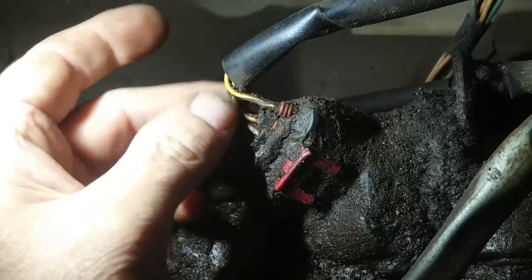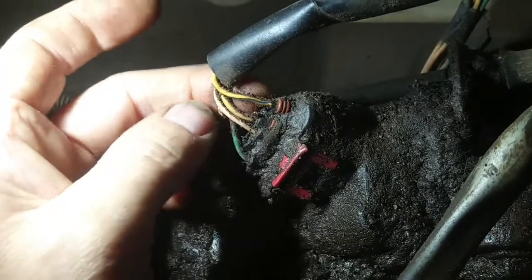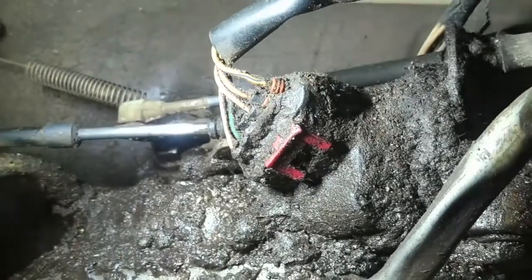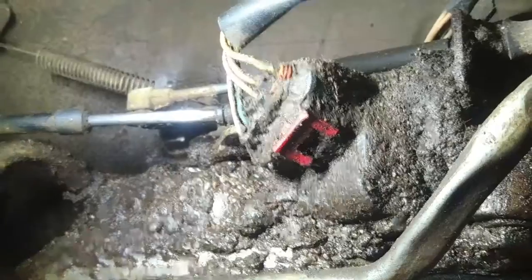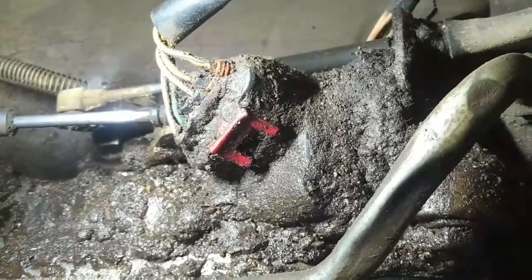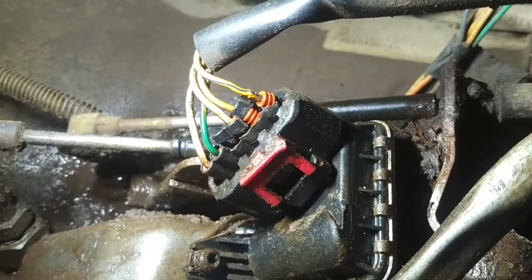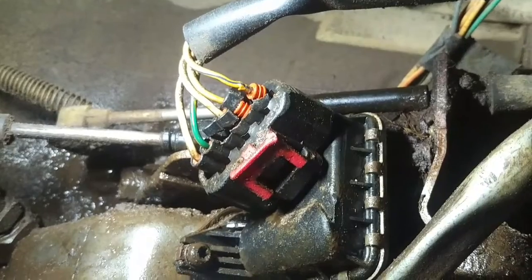We're going to clean this off. It looks like the terminals are pulled out of that connector, or the connector's broken or something. So get some compressed air and clean that off, and maybe have a look inside there. Well, even after it's cleaned off, it looks very suspicious. Let's have a look inside the connector.